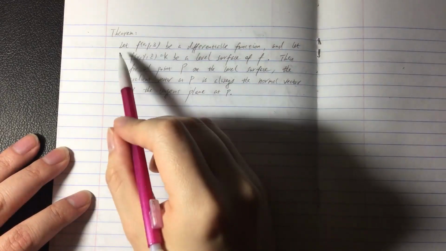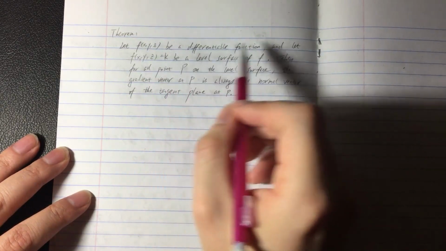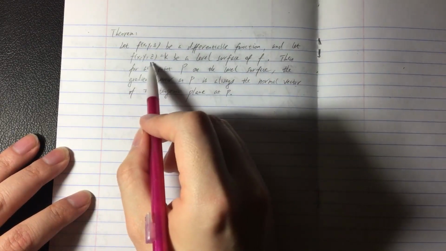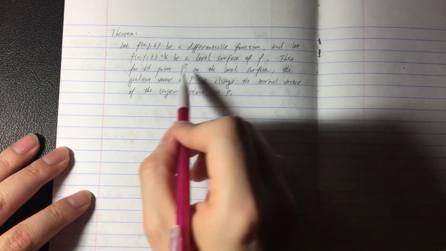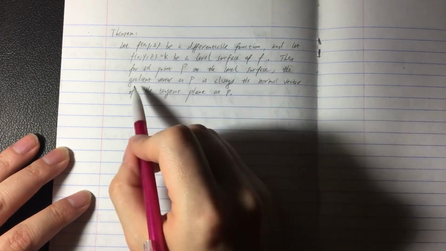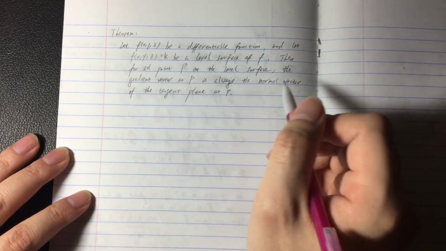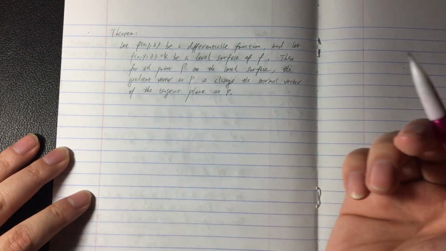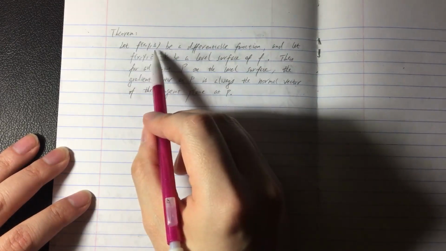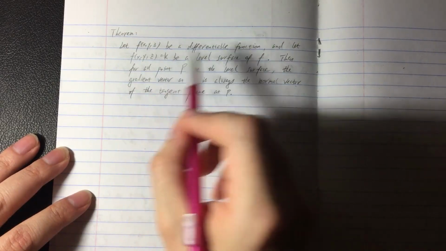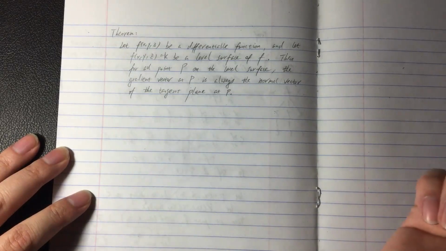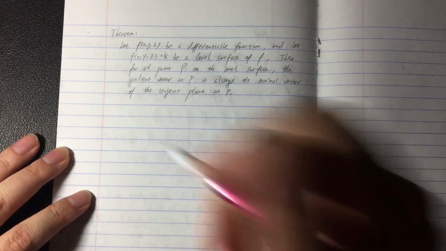Next theorem. Let f of x, y, z be a differentiable function, and let f of x, y, z equal to k be a level surface of function f. Then for all points P on the level surface, the gradient vector at P is always a normal vector of the tangent plane at P. Let me first of all show you the graph of the level surface.